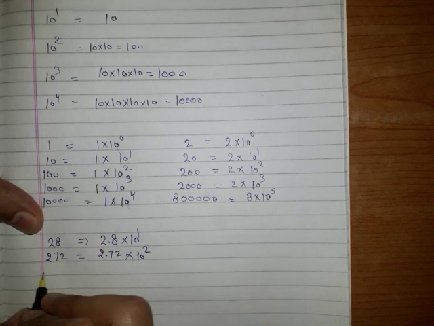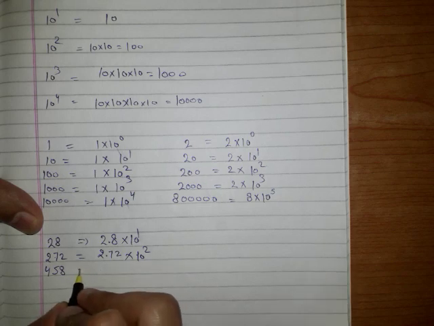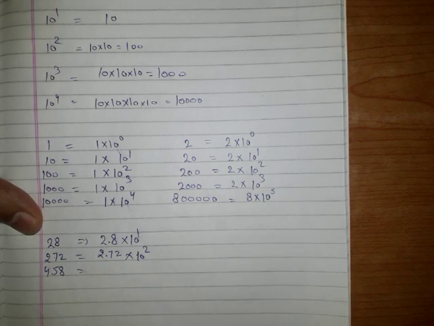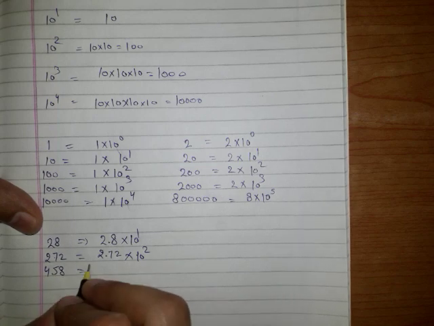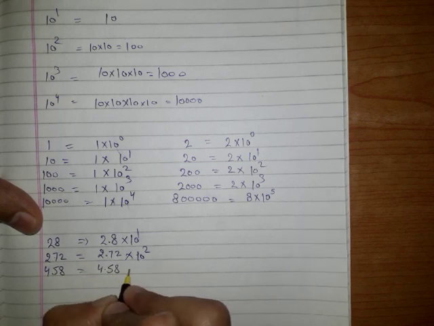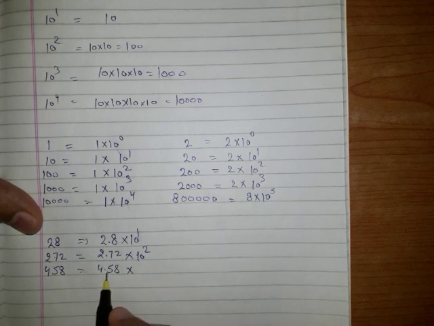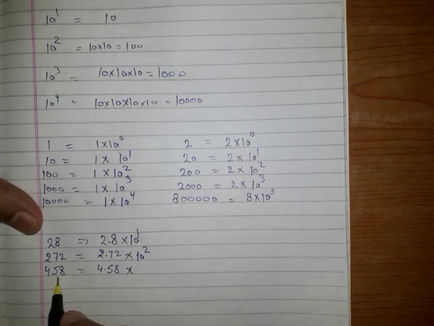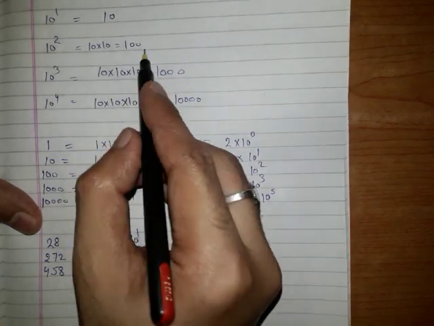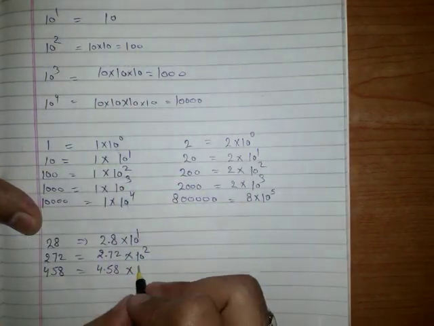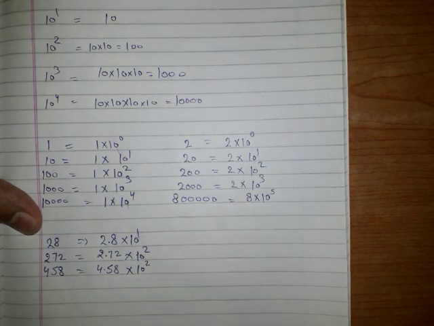Now suppose you have to express 458 in its standard form. First you will write the value of m, and the value of m will lie between 1 and 10. So you can write 4.58. If you multiply this 4.58 with 100, then only you will get 458. And to express 100, we can write 10 raised to the power 2. So 4.58 into 10 raised to the power 2 is your 458.